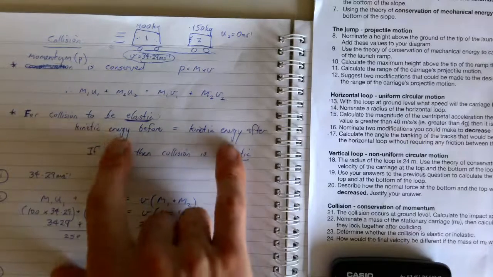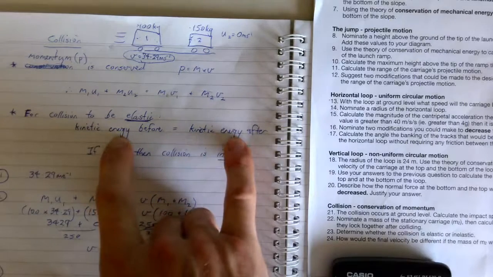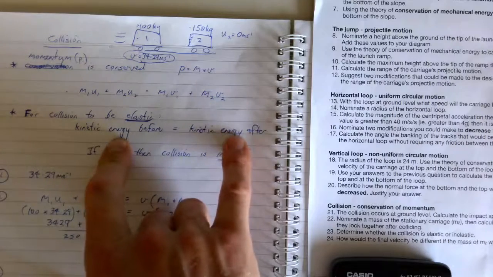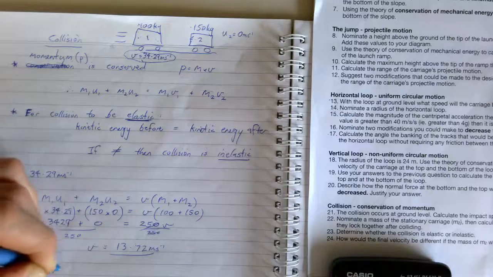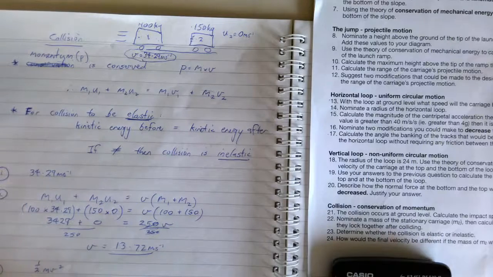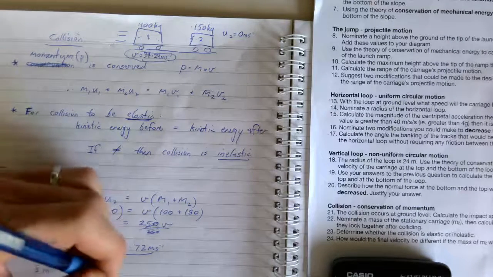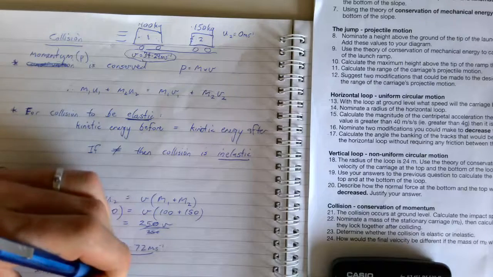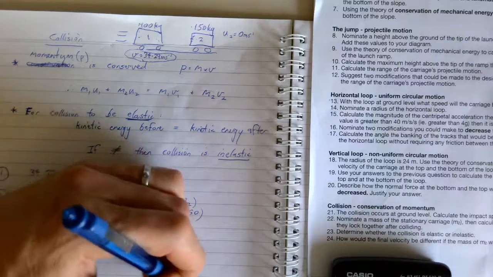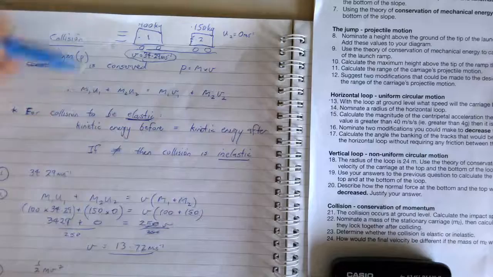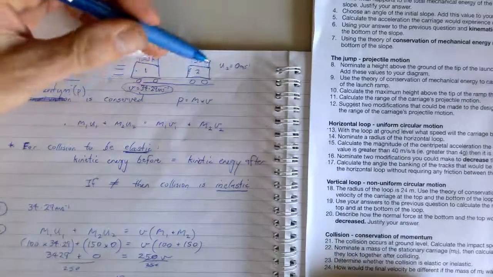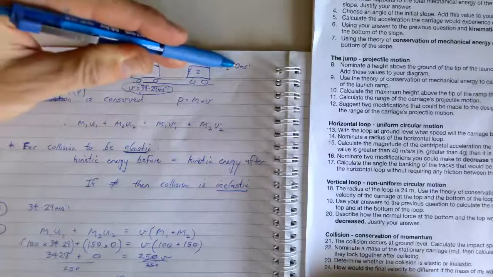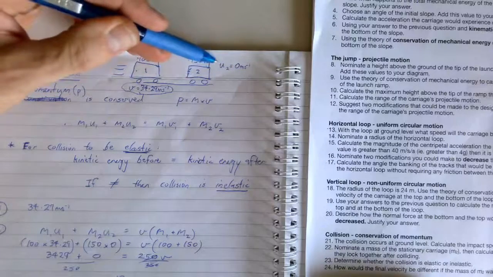So let's work out the kinetic energy before the collision and compare it with the kinetic energy after. Kinetic energy is a half mv squared. Before the collision, our second mass had a velocity of nothing, so it has no kinetic energy.